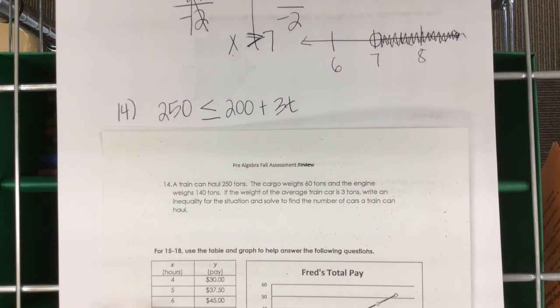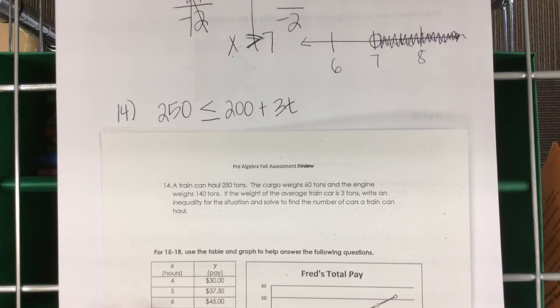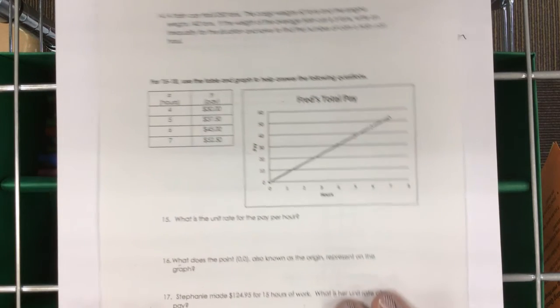Yes, I got it right. Sam, Mr. Cloud. Okay.